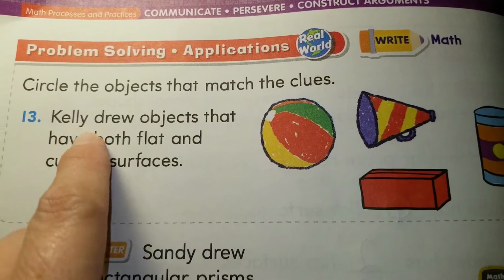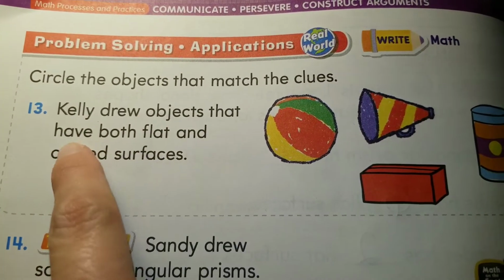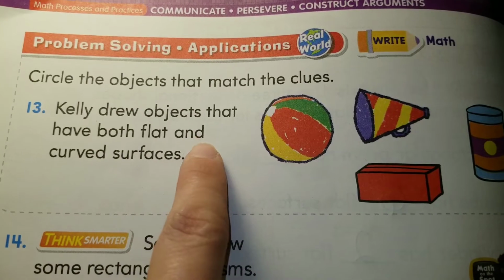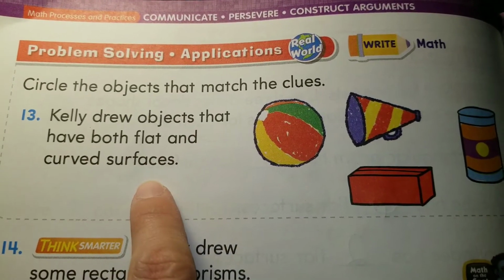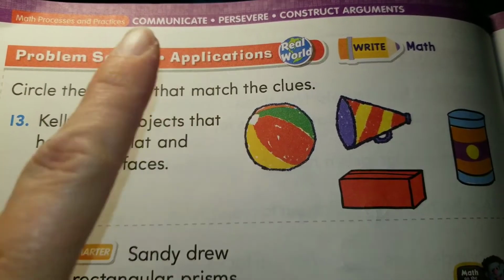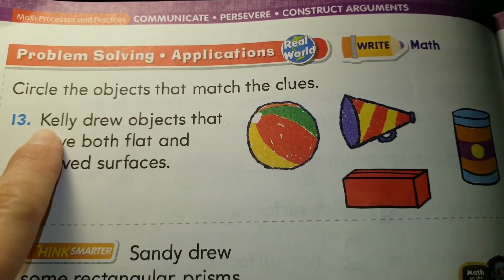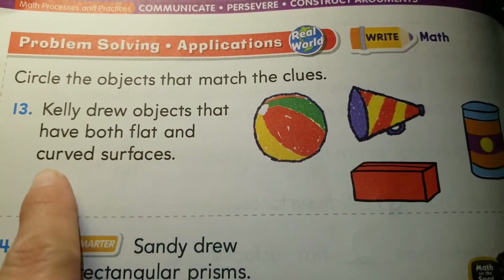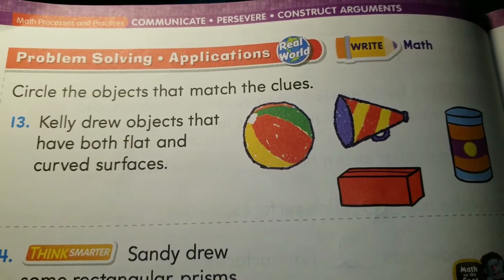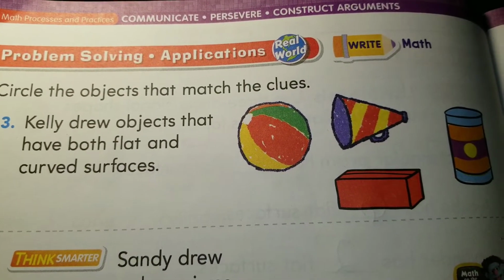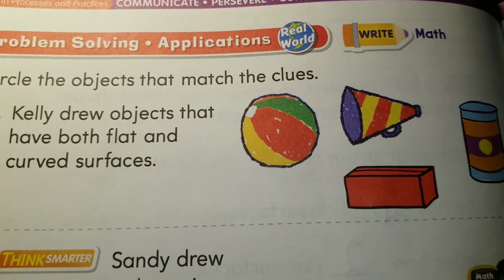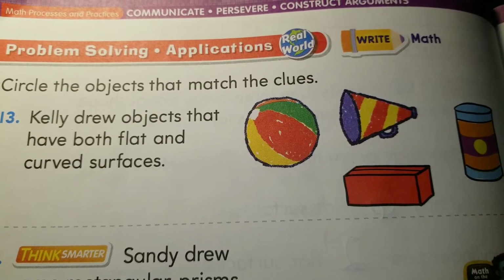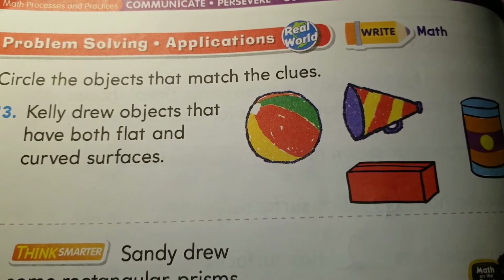It says, Kelly drew objects that have both flat and curved surfaces. Circle the objects that match the clues. So these are the clues. Kelly drew objects that have both flat and curved surfaces. We're looking for shapes that have flat surfaces, but they also have curved surfaces. So which objects could it be?